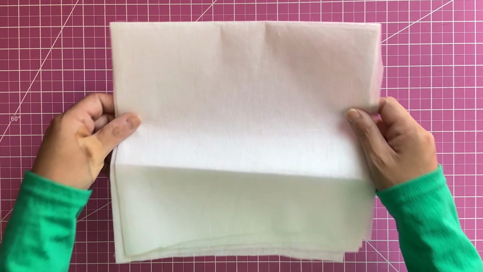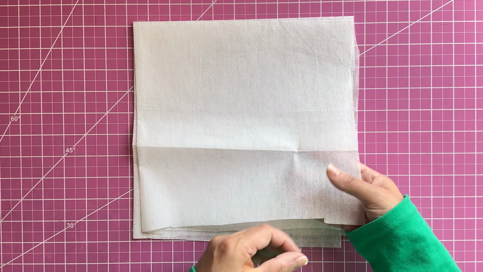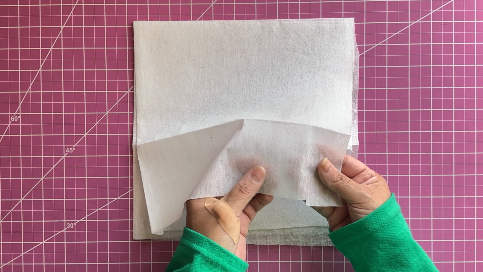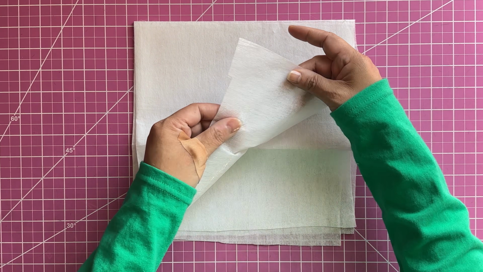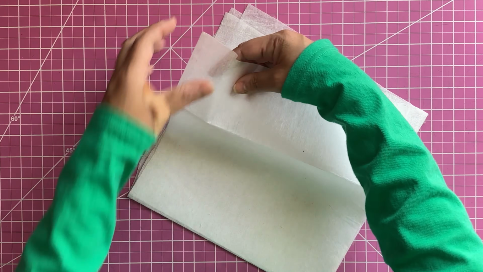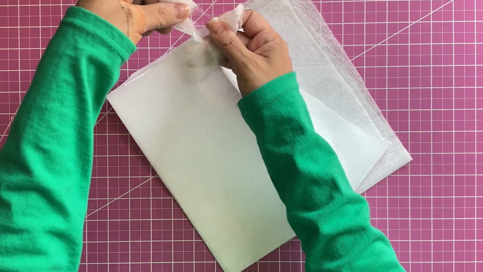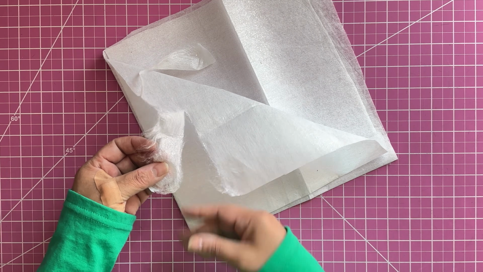Non-woven interfacing is made of bonded fibers, is stiffer and feels more like paper. Non-woven interfacing is a good choice for some garments, crafty projects like bags, accessories, and home projects. Let me rip it so you can see what it looks like. This is how it looks once you rip it up.